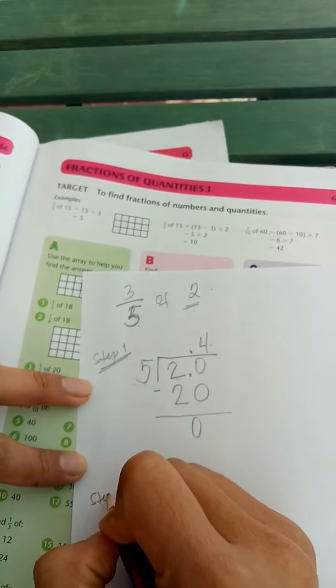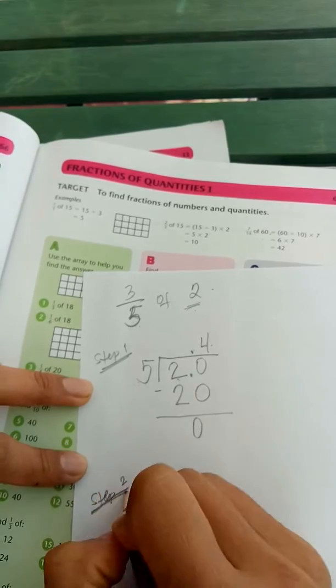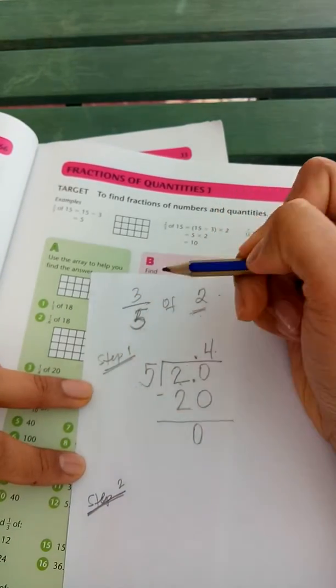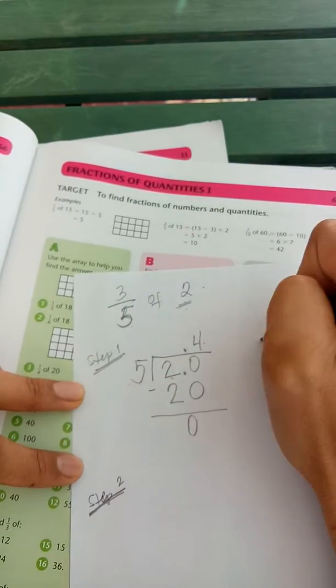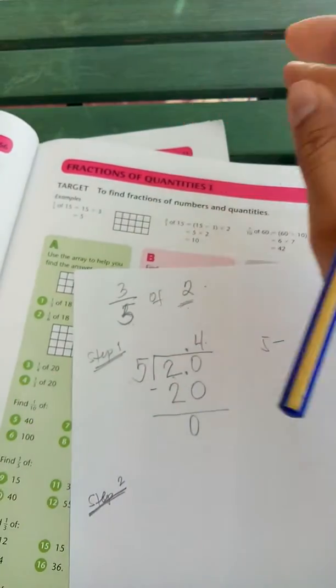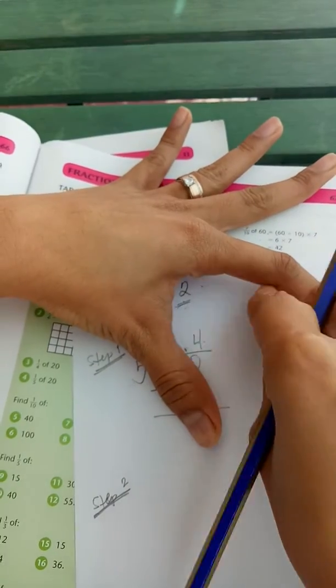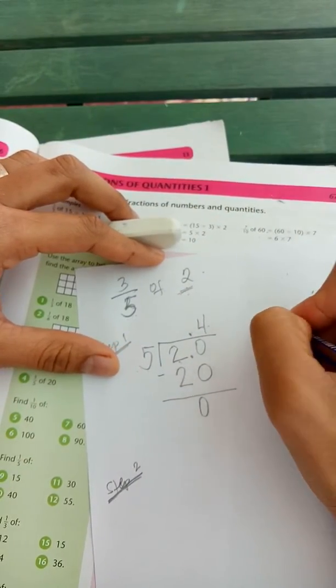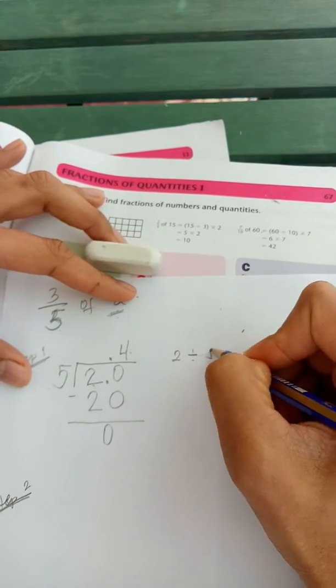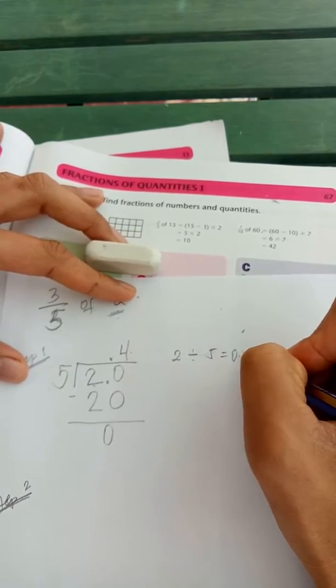Now step 2. We are going to multiply the answer. Step 1, 2 divided by 5 is equal to 0.4.